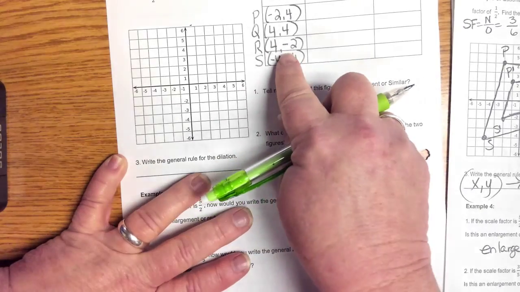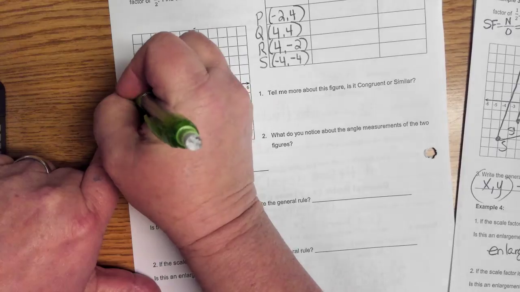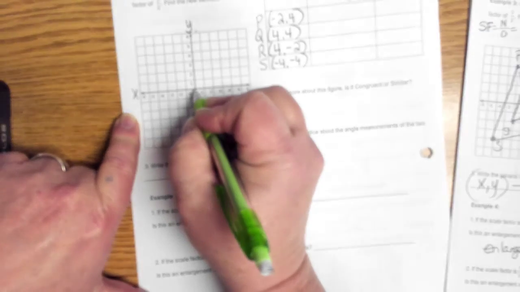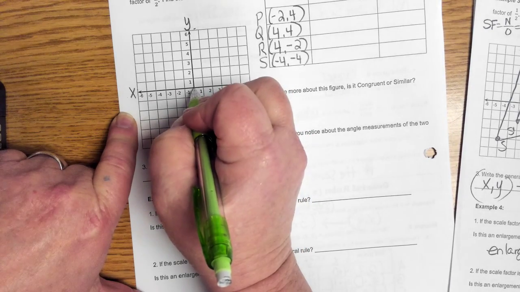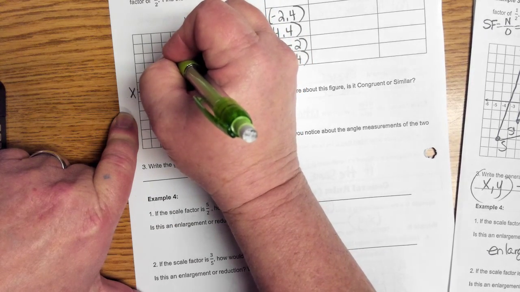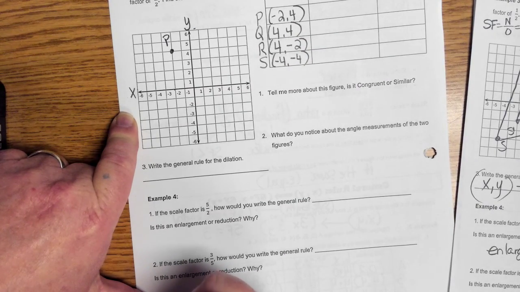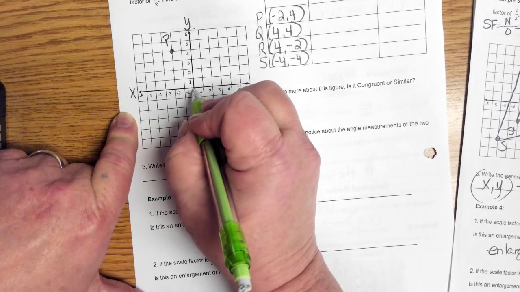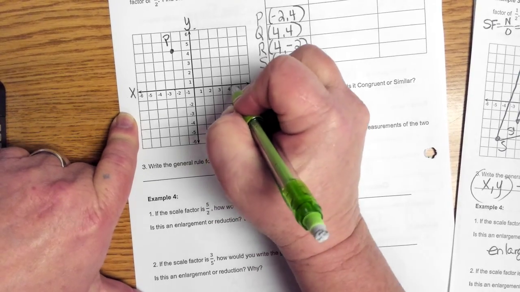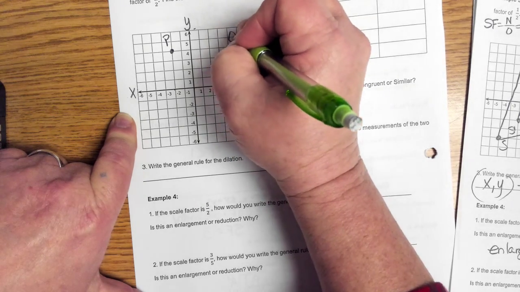So, I'm going to go ahead and draw this figure first. I'm going to start at 0. Remember, this is your x-axis, this is your y-axis. I'm going to start at the origin and go to -2 on my x, go up to 4 on my y, and I am going to write right here P. Then I'm going to do Q, and I'm going to go back to where my origin is. I'm going to go over to 4 on my x-axis and go up to 4 on my y-axis and write Q.